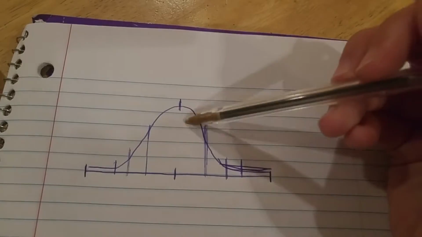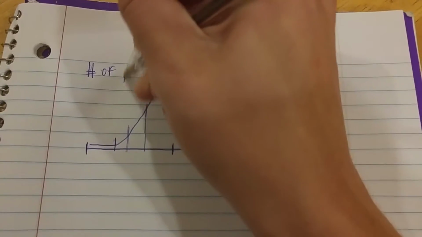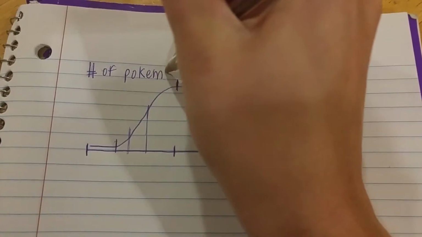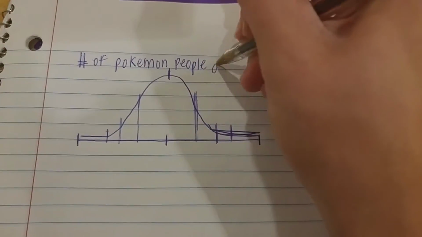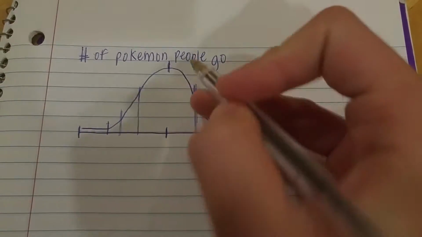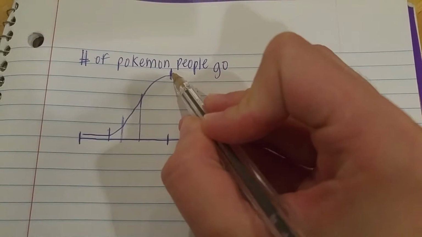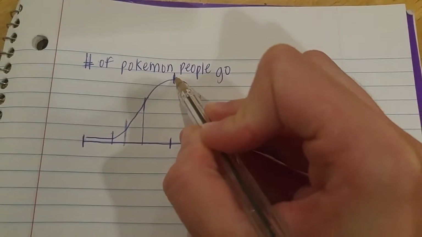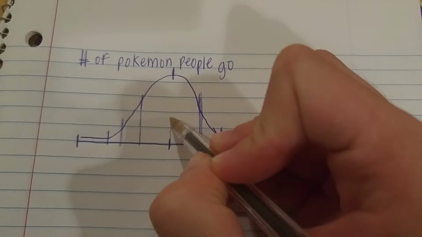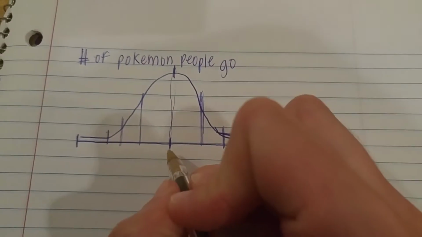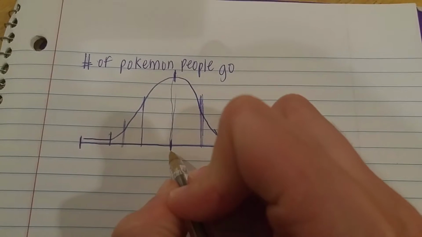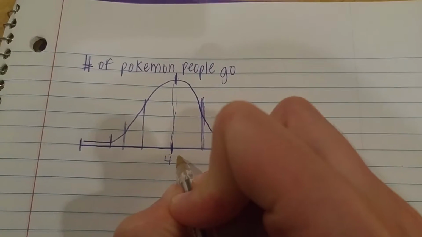Let's say that we took the data set of the number of Pokemon that people have caught so far in Pokemon Go. What we would do is this peak right here is the mean, so the average. So the most people have the average. Let's say the average right now is 45.